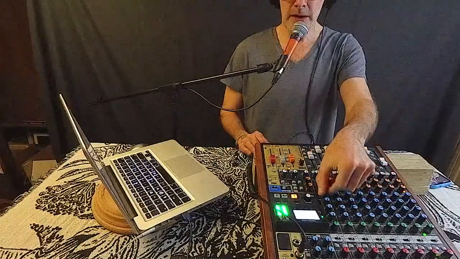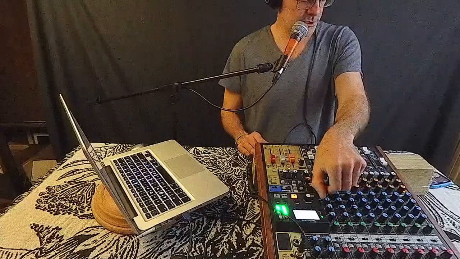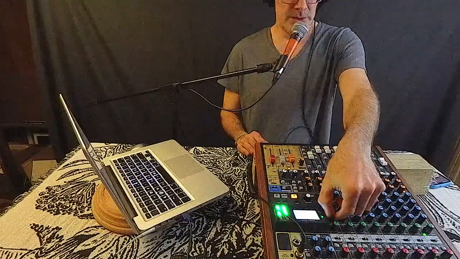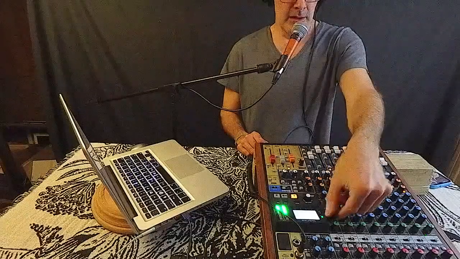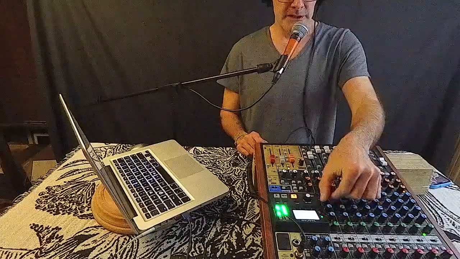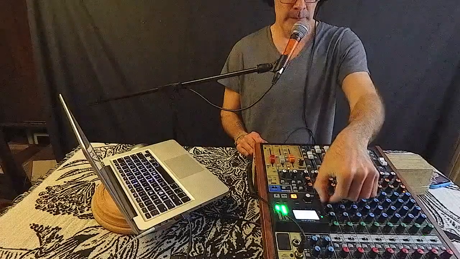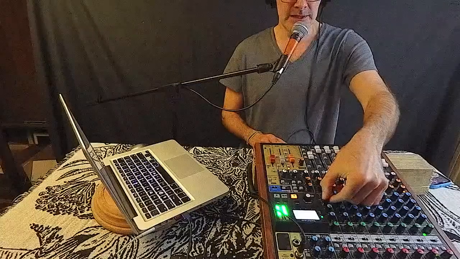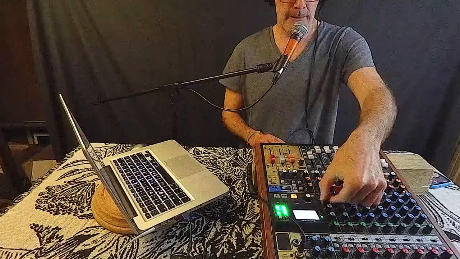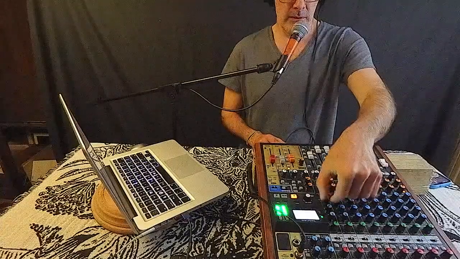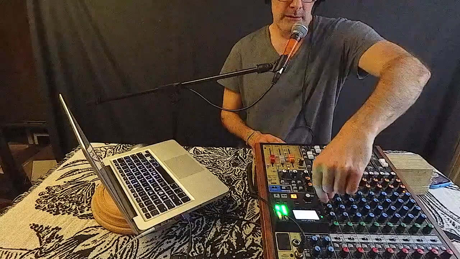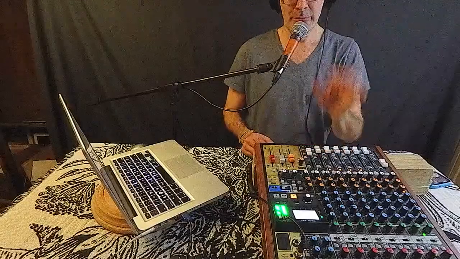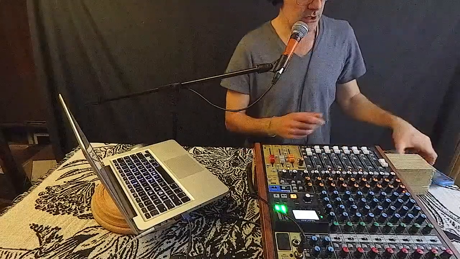So here's my low, boost, and cut. Low shelf, boost, low shelf, cut. High boost, high cut. Now mid-range, I'm going to boost and cut first. Mid-range boost, mid-range cut. Now I'm going to change the frequency. So it's fun to have a sweepable mid-range. It allows you to pick the mid-range frequency that you want to boost or cut.